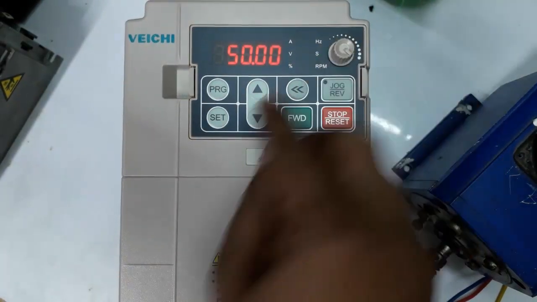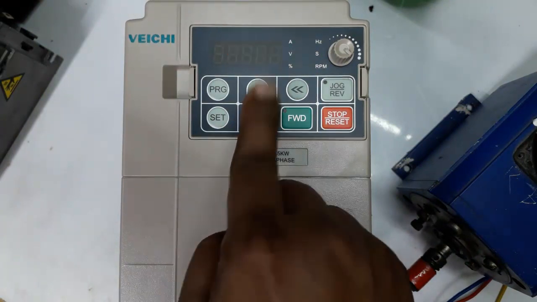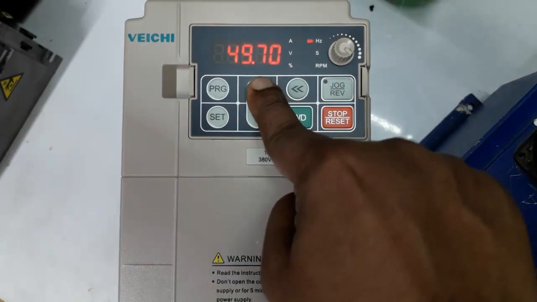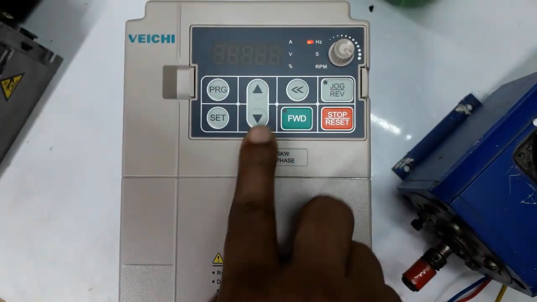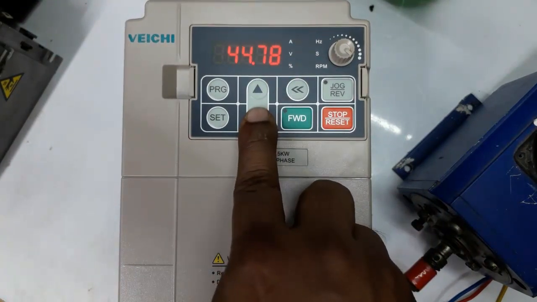Now the keypad potentiometer also does not work because its default setting is the down and up buttons for frequency reference. So we can set frequency by the down and up buttons on the keypad as per our requirement.